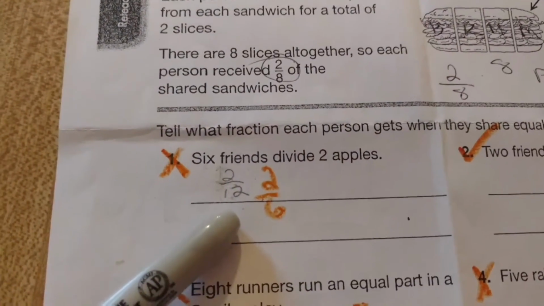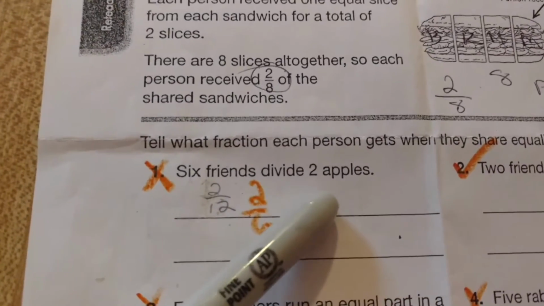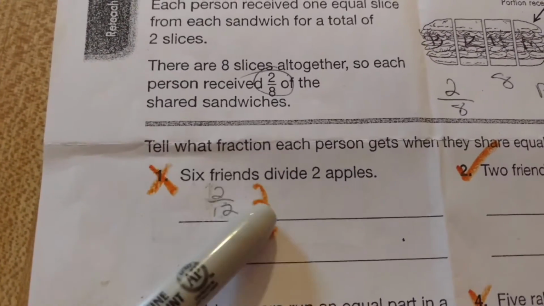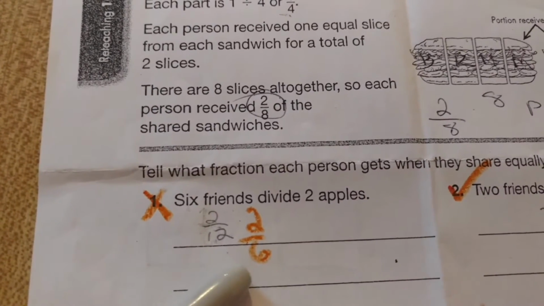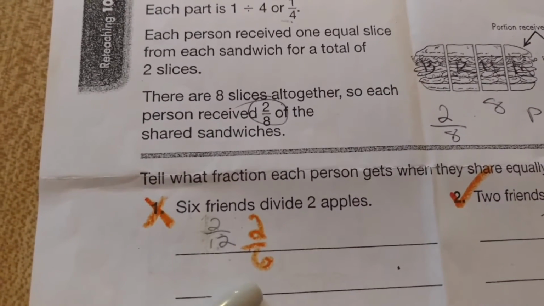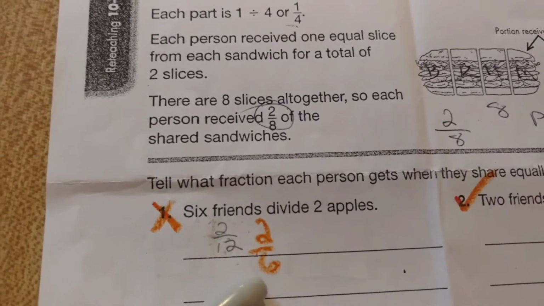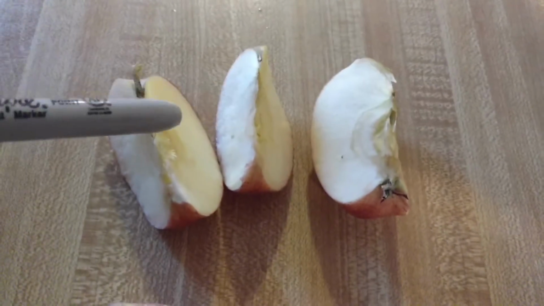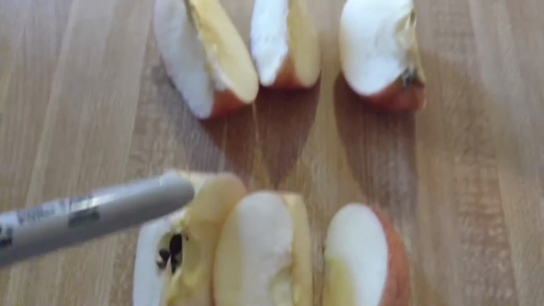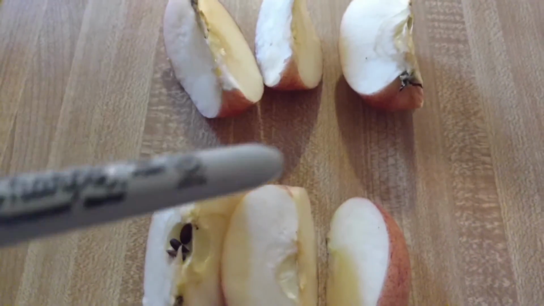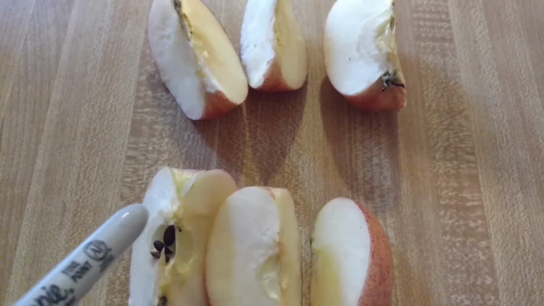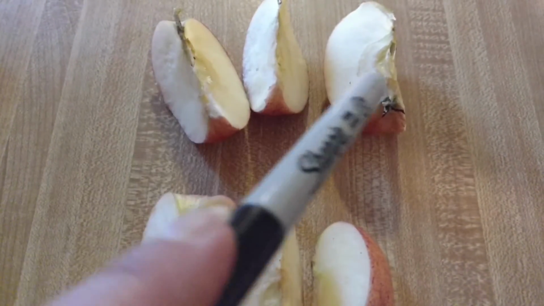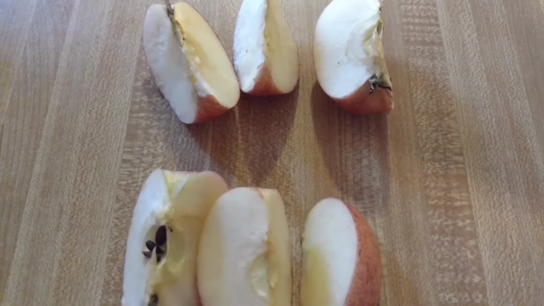Coming back to what Noah's teacher said to do, if you have 2 apples and 6 friends, she says that it would be 2/6, which is incorrect. Each child will get 1/6 of the apple. Here's my example. Let's pretend this is a whole apple and this is a whole apple. All together, there are 6 pieces of the apple. Each child, I have 6 children, would get 1/6 of the apple.